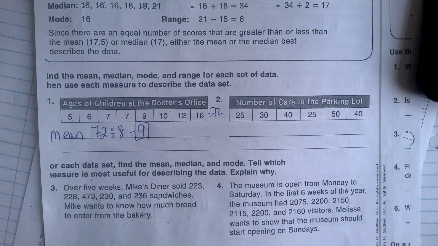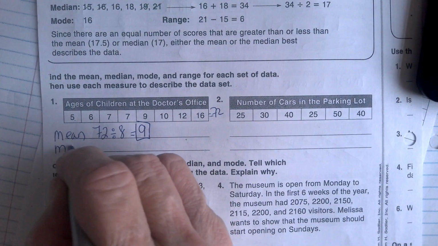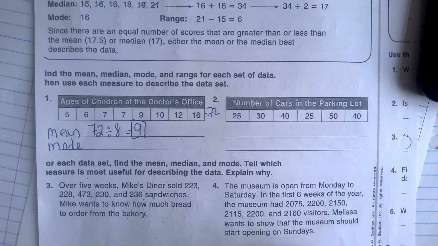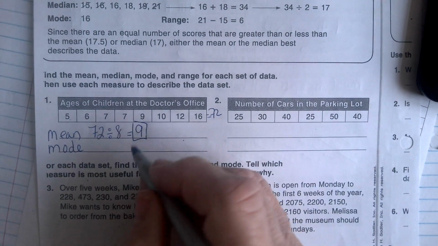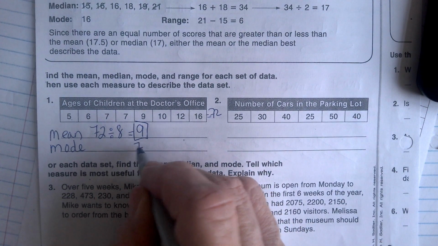Okay. Then we'll do the next easiest one, which is the mode. The mode is, does anybody remember? The mode sounds like the most. Which age appears the most often? The 7. So the mode is 7.